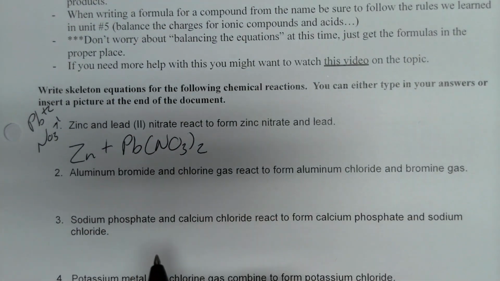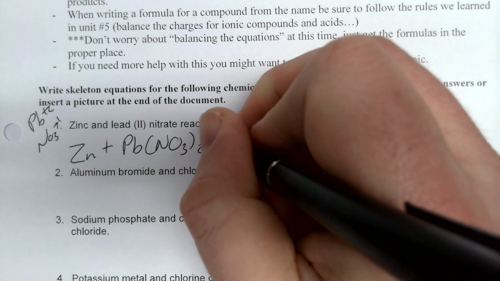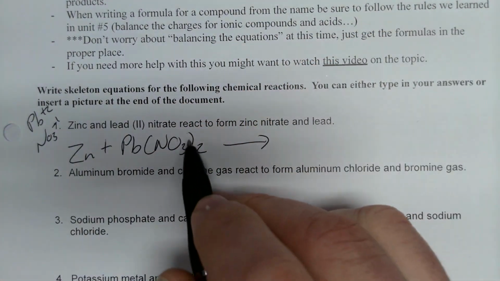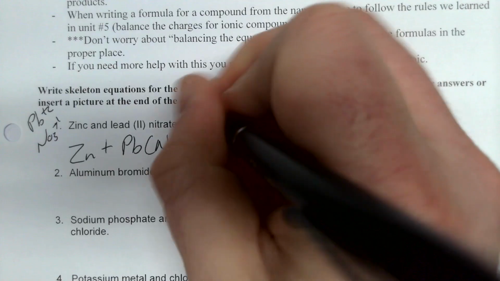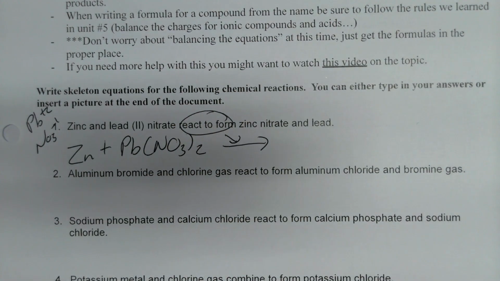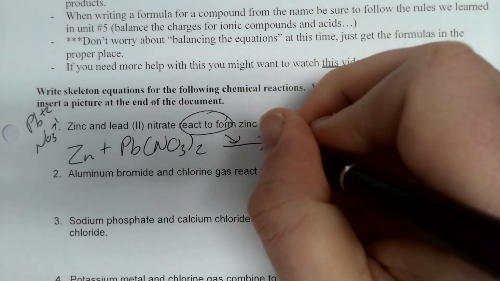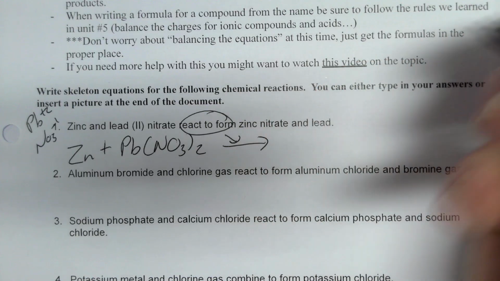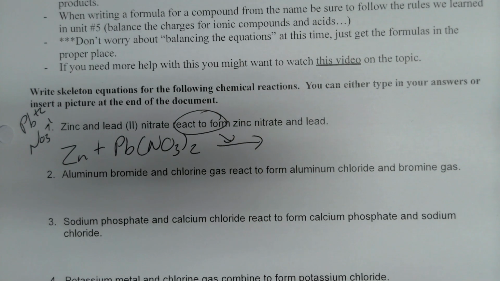So I have my 2 reactants. React to form, that's just my arrow. Zinc nitrate. Now, what charge does zinc give me? Do I have to specify the charge, or does it always have a specific charge? No, I don't.